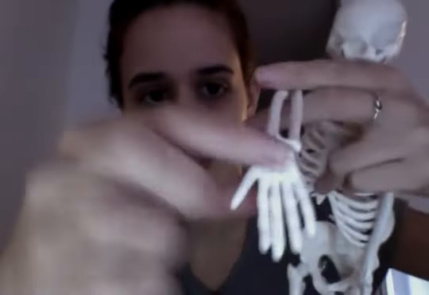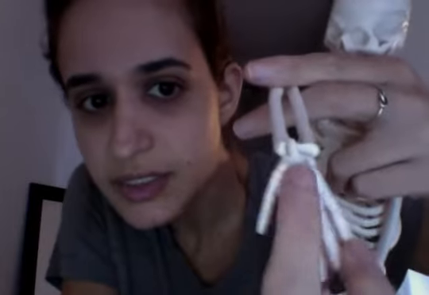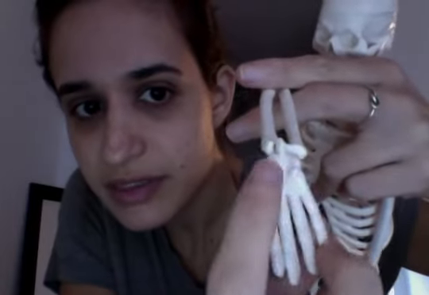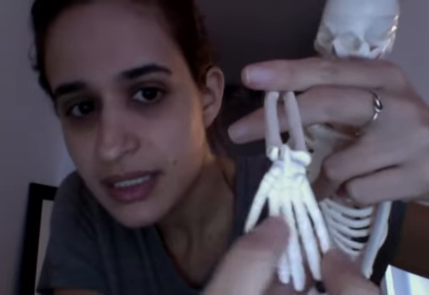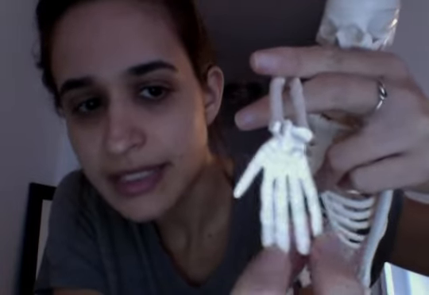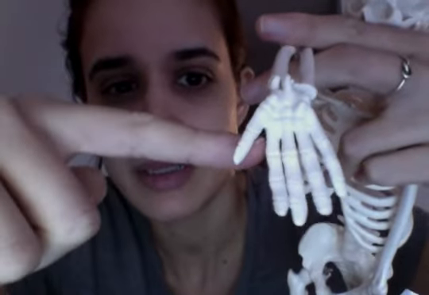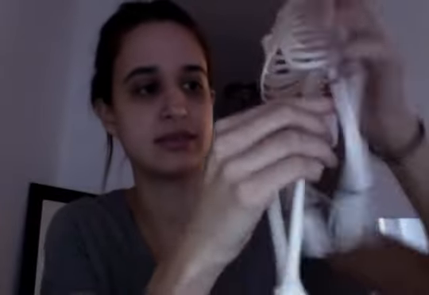From there is carpal bones. So this on my pointer finger is the carpal bones. Then the metacarpals. And then the phalanges. So it goes carpal, metacarpal, phalanges. Then from there we travel down to the hip. If I can move the skeleton's arms, upper extremities.